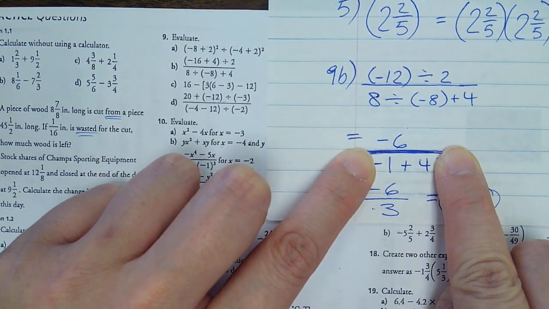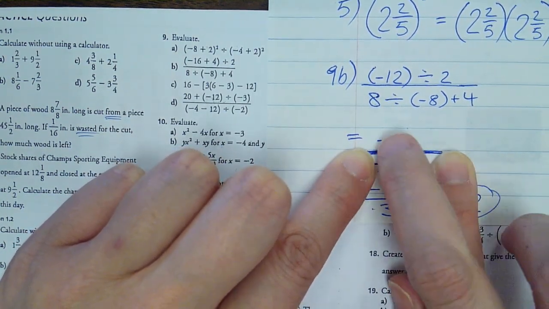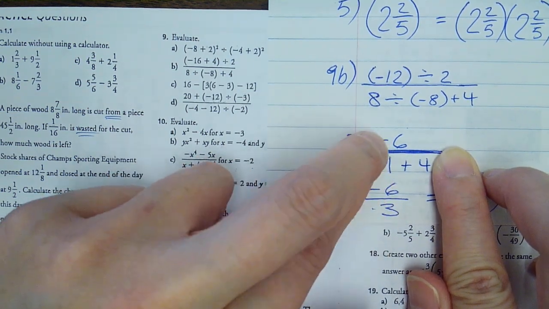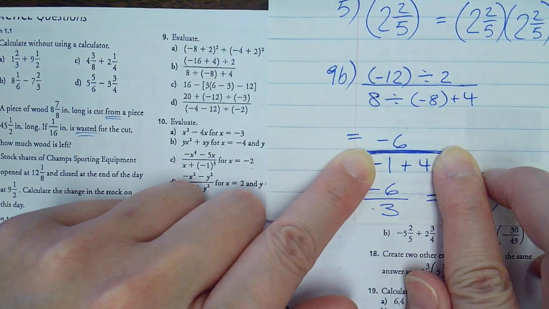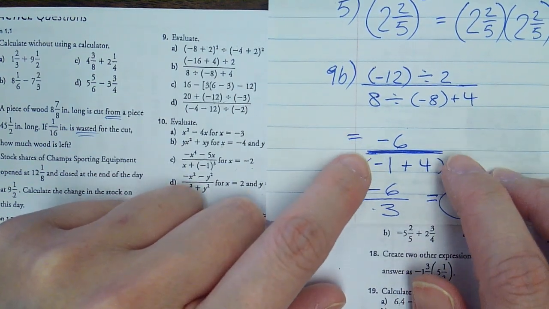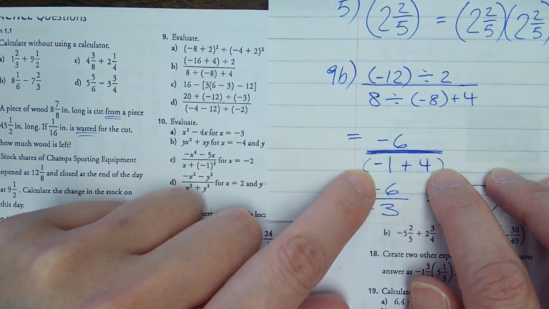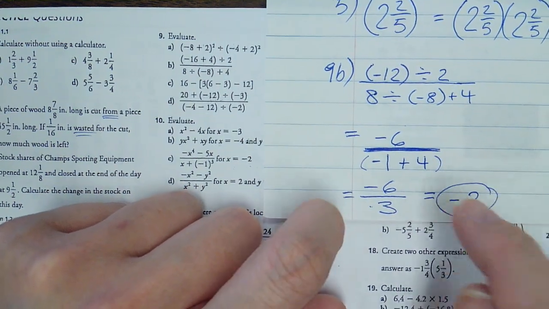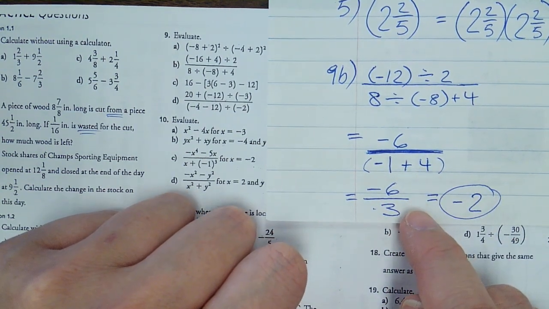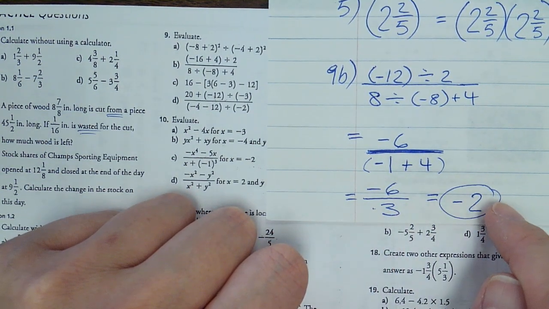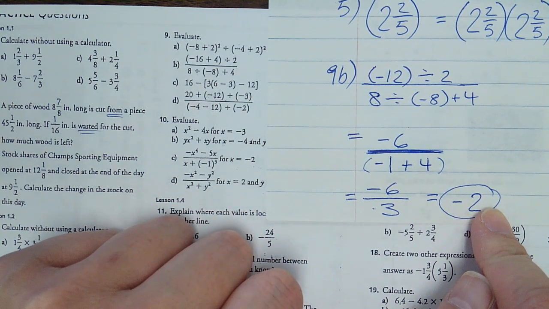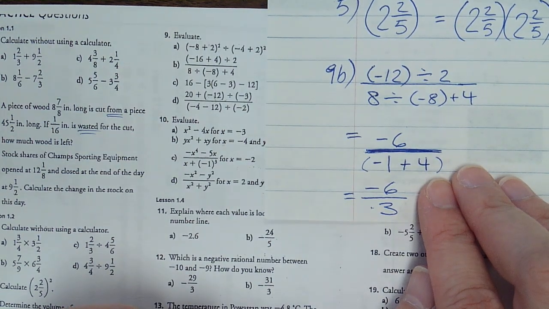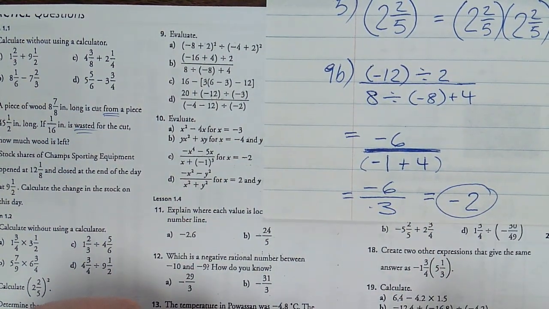Looking at this, what does that line in between mean? Divide. So does that mean I should divide the negative 6 by the negative 1 first? No, because it's part of a fraction. It's like there's a bracket around your denominator. You have to finish your numerator and your denominator before you divide. So negative 1 plus 4 gives you 3. When you divide, you get your answer, negative 2. Don't just leave it like this on the test. It's not reduced. If it's divisible, you have to divide it.